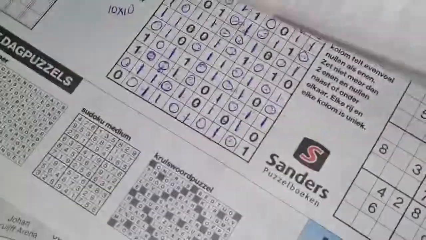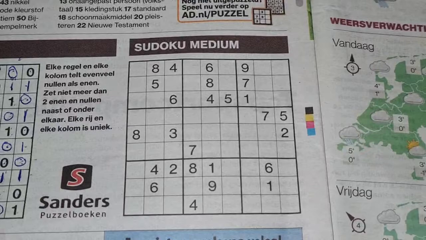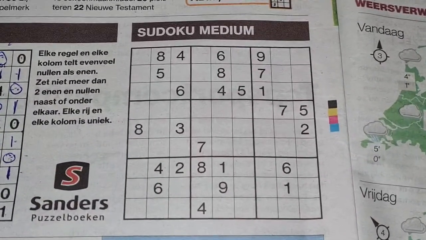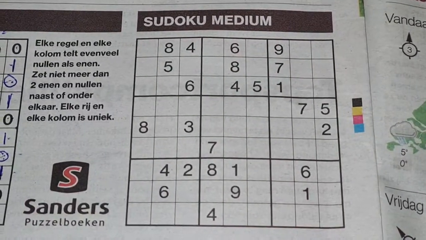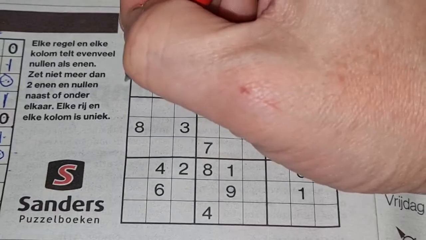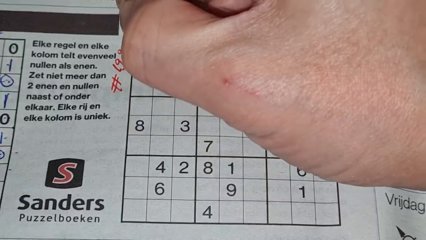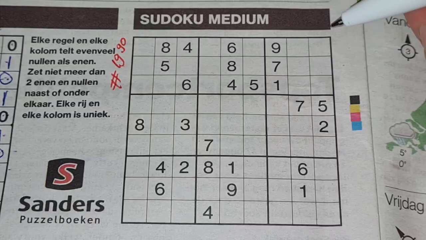The second one is a medium Sudoku. Let me focus. This one will be number 1990. Almost 2000, with 10 to go.